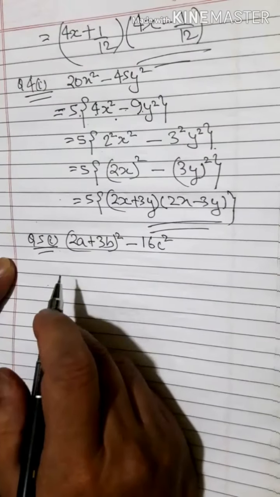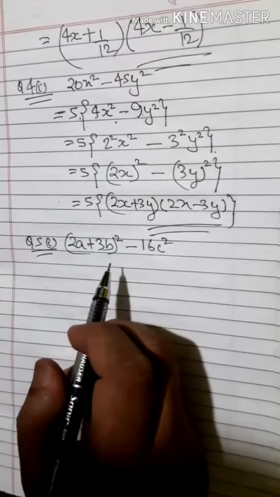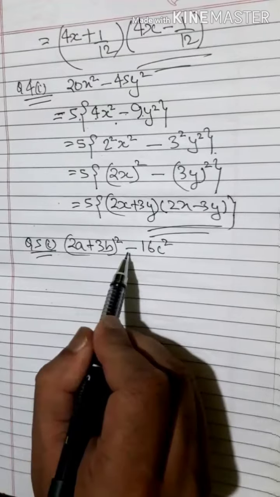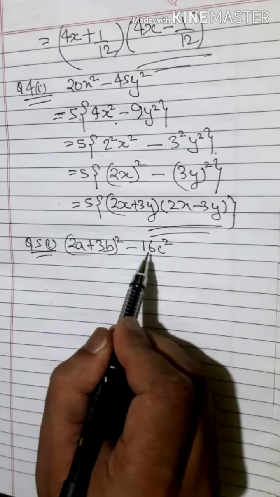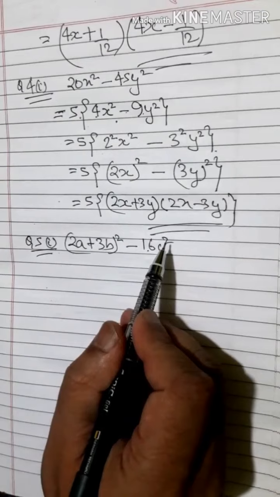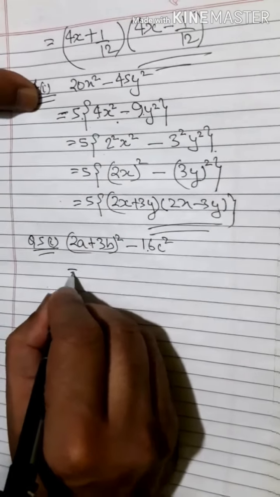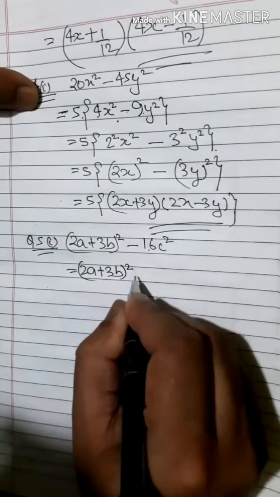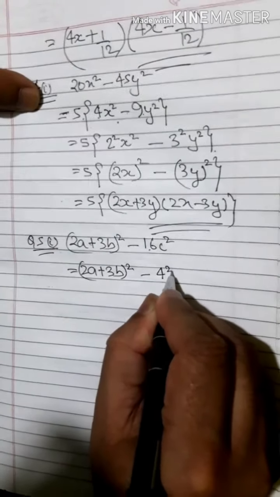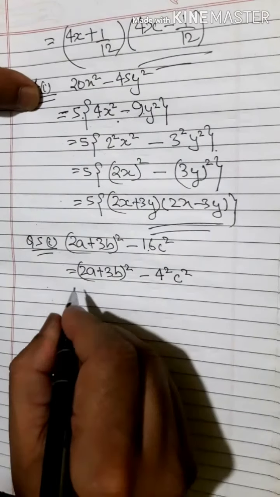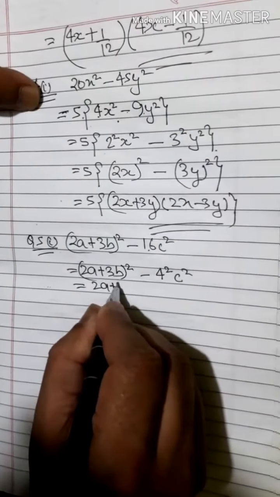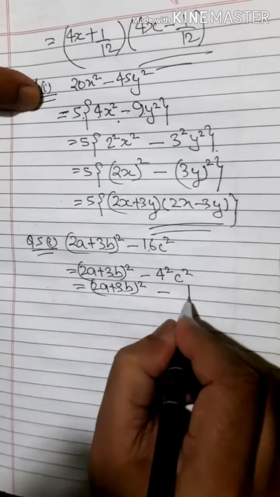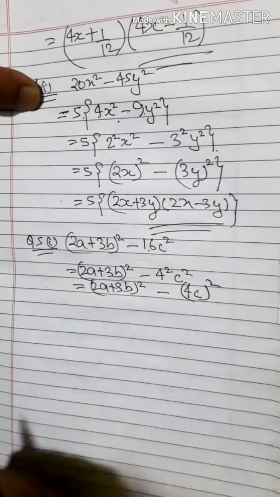The question appears very big and complicated, but actually it is not. We consider this whole thing as the first term. 16 is already a perfect square and c square is already given in perfect square form. So how will we rewrite this? This can be rewritten as 2a plus 3b whole square minus 16, meaning 4 square, and c square is already given. So this is equal to 2a plus 3b whole square minus 4 square c square, meaning 4c whole square.